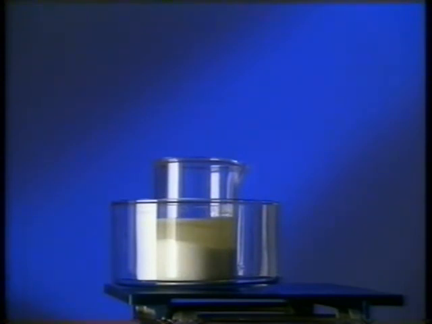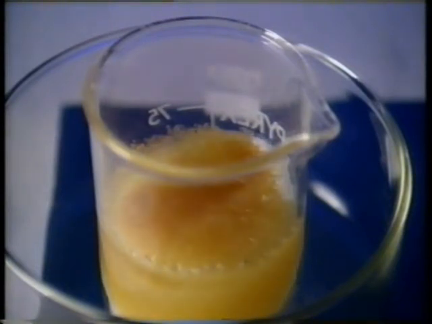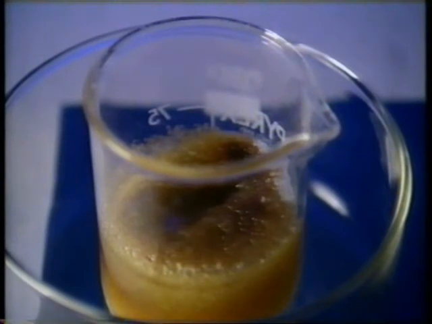An important property is its ability to absorb water. Here, concentrated sulfuric acid is added to ordinary sugar. The acid acts as a dehydrating agent. It removes water from the sugar molecules, leaving only carbon behind. The water escapes as steam.